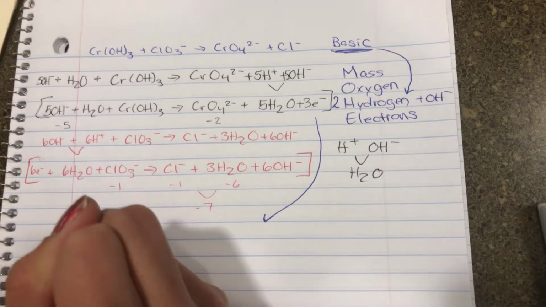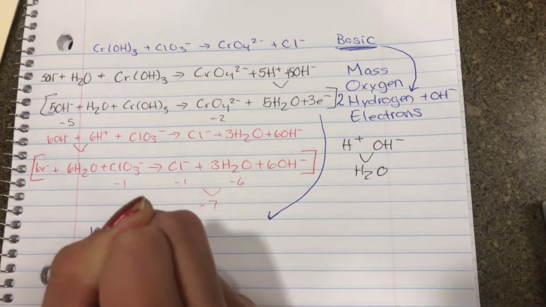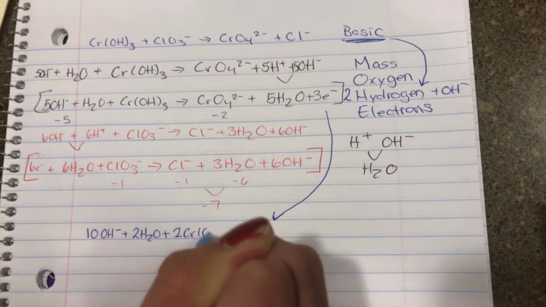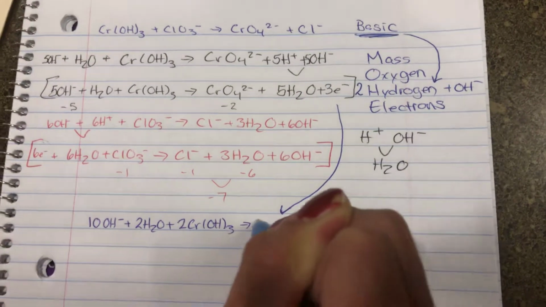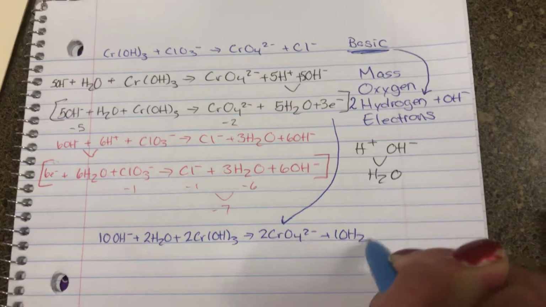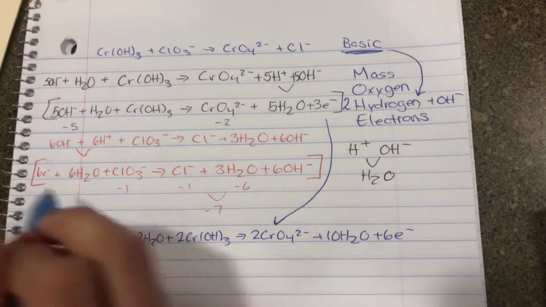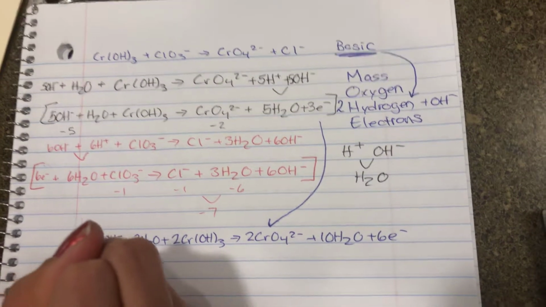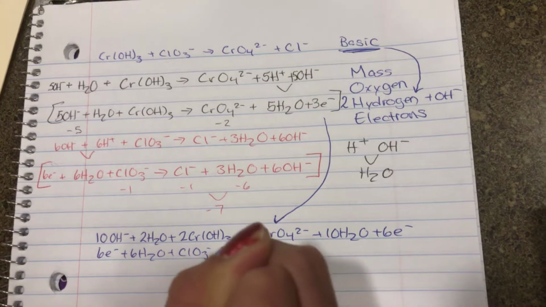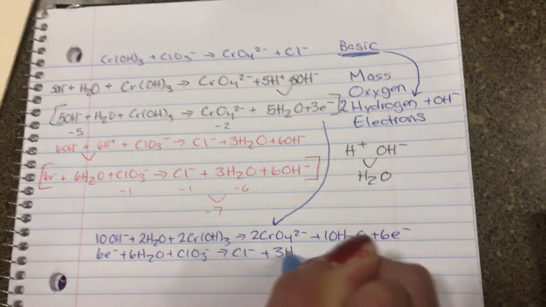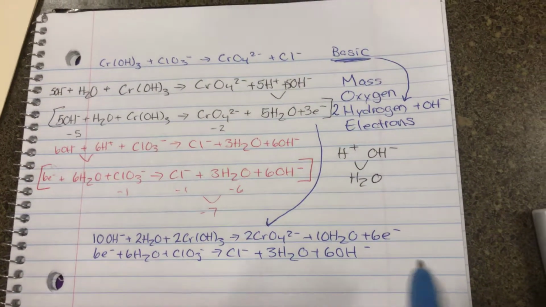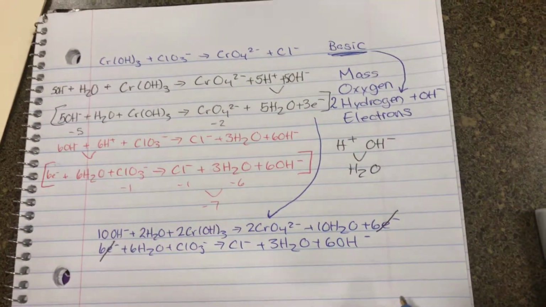Since it's by 2, you should have 10 OH minus plus 2 H2O plus 2 Cr(OH)3 going to 2 CrO4 2 minus plus 10 H2O plus 6 electrons, and then I'll put the second one right beside it. 6 electrons plus 6 H2O plus ClO3 minus going to Cl minus plus 3 H2O plus 6 OH minus. So now we cross out anything that's on opposite sides, so those 6 electrons.